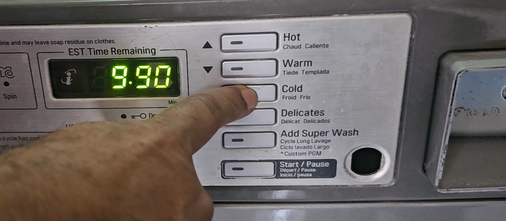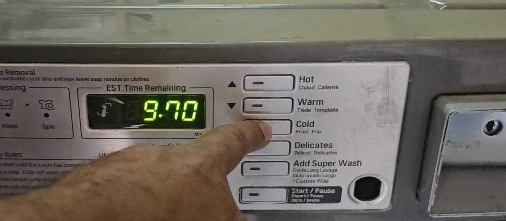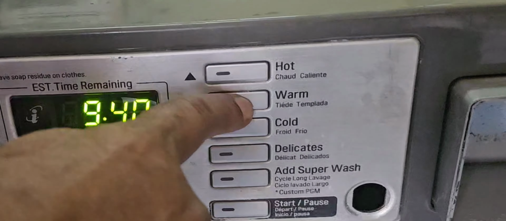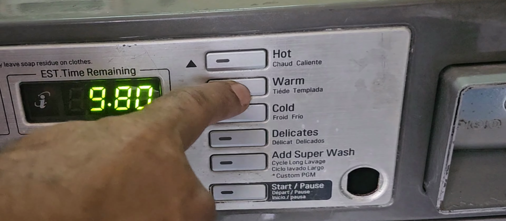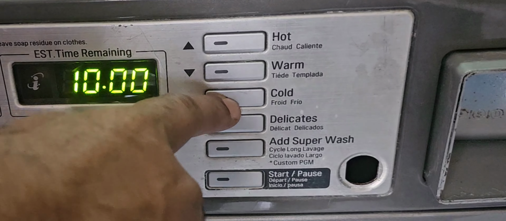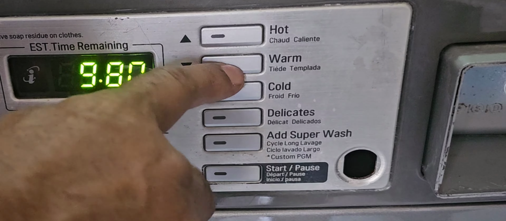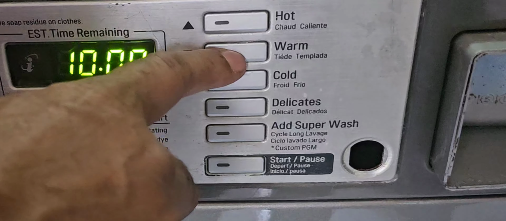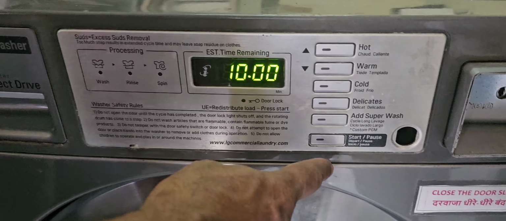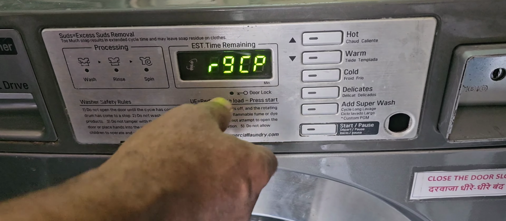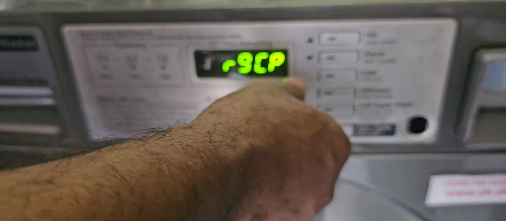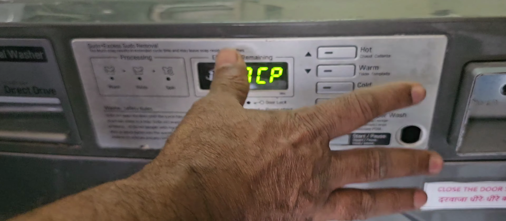Now, 9.9. Here you can increase and decrease like that. Here again I selected 10 dirhams. Here in UAE I already selected 10 dirhams. After that I have to press the start button again. It will come R9CP. That means I already selected 10 dirhams.